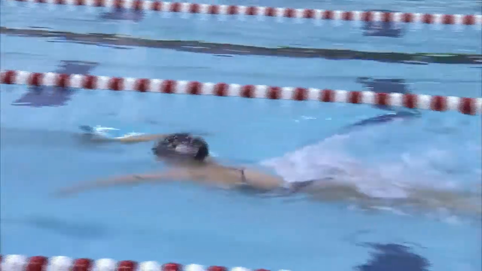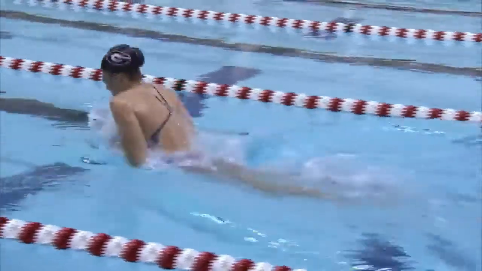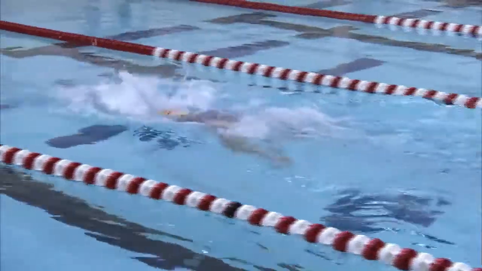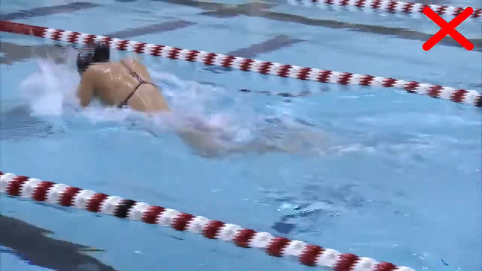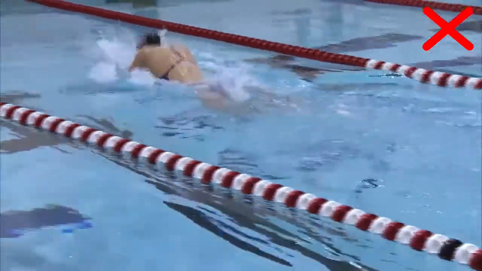Feet must be turned outward during the propulsive part of the kick. No alternating, scissors, or downward butterfly kicks are permitted. This swimmer is displaying a downward butterfly kick. This swimmer is displaying alternating kicks.